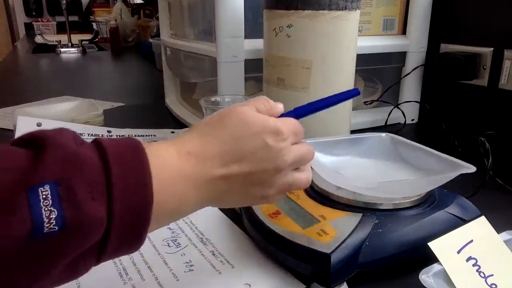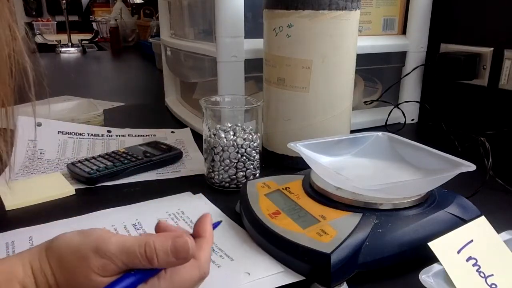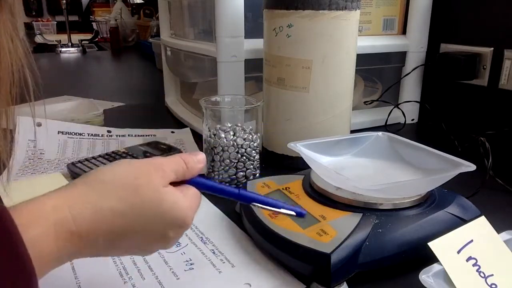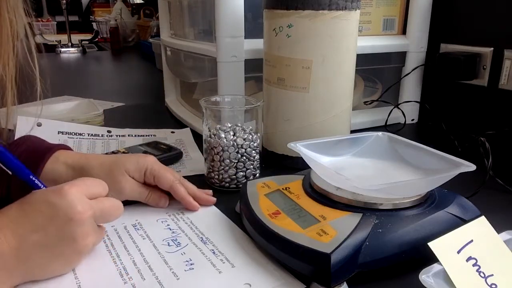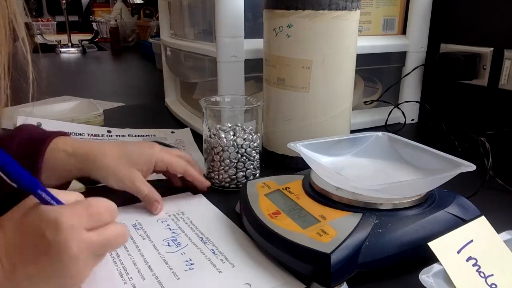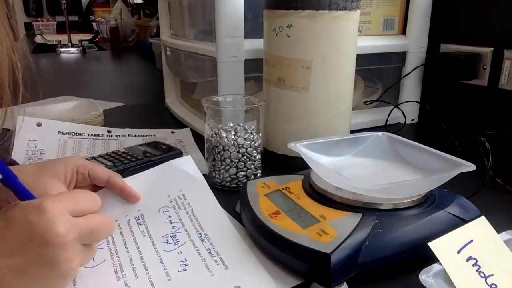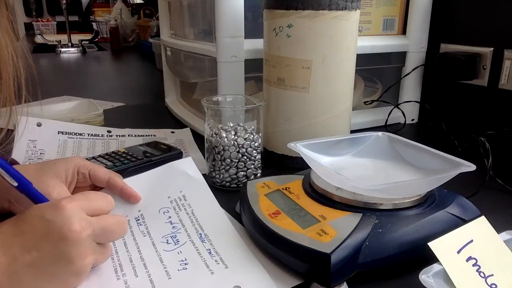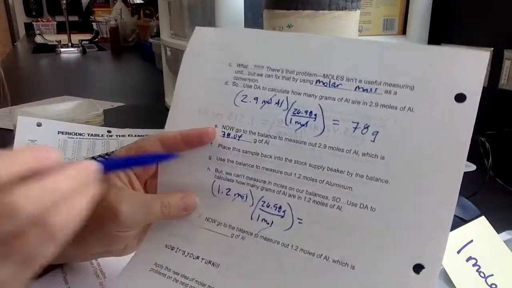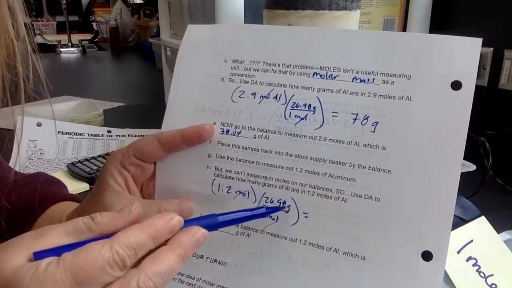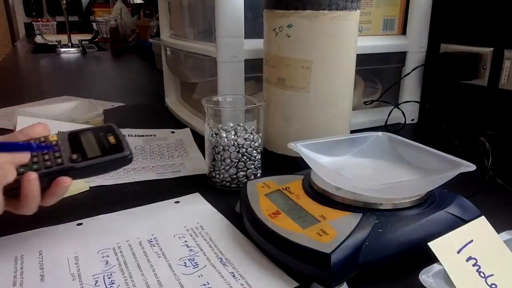Use the balance to measure out 1.2 moles of aluminum. All right, well, once again, we can't measure in moles on our balances, so we're going to use dimensional analysis to calculate how many grams of aluminum are in 1.2 moles. So start with 1.2 moles, so you've got your given there, and now we need moles to cancel, so I'm going to put 1 mole on the bottom, 26.98 grams on the top. Moles will cancel, which is what I wanted because I want to get to grams so that I can use my balance.